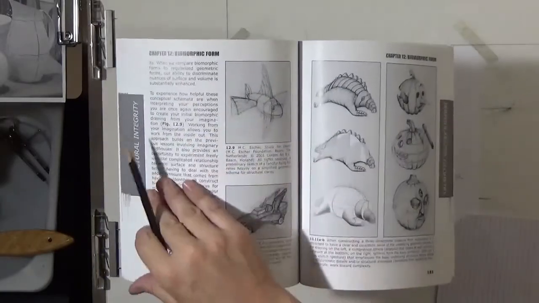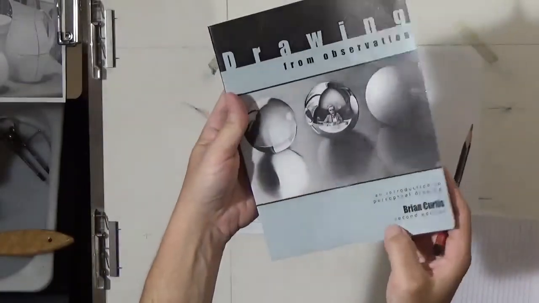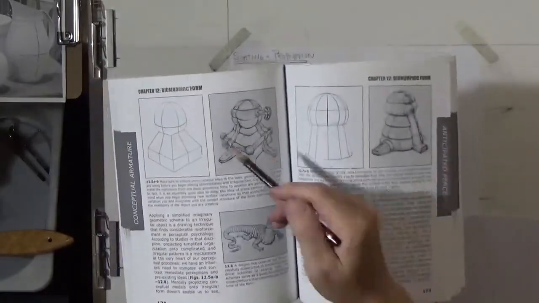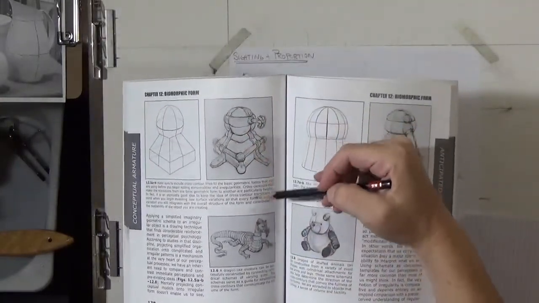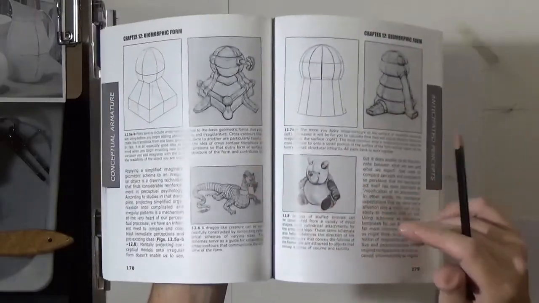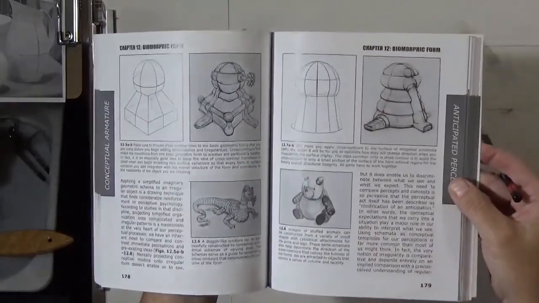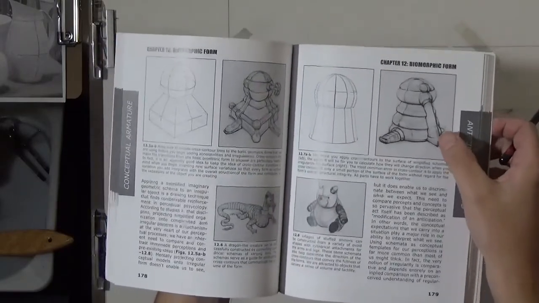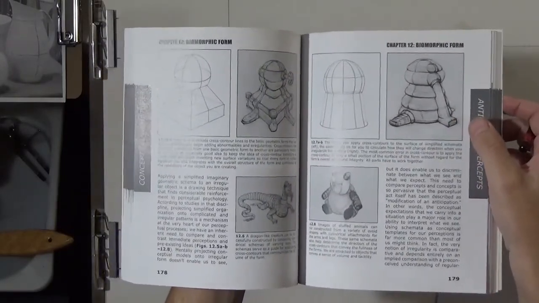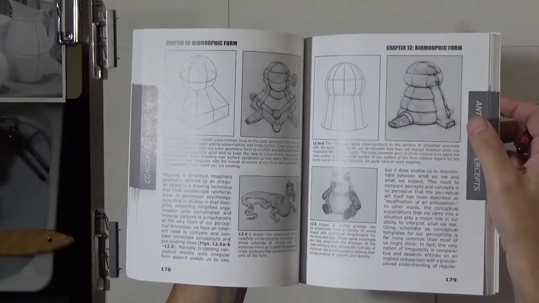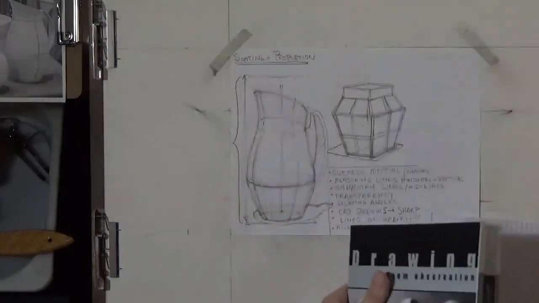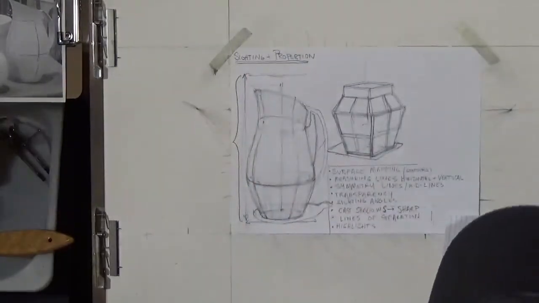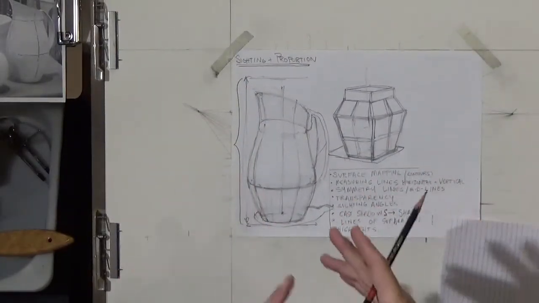This author, Brian Curtis, is calling it biomorphic form. I'm using some ideas about perspective to help me structure and build things, but I'm stopping short of doing a lot of heavy-duty shading on these things. My work is not exactly like this, but it maybe has some relation there.